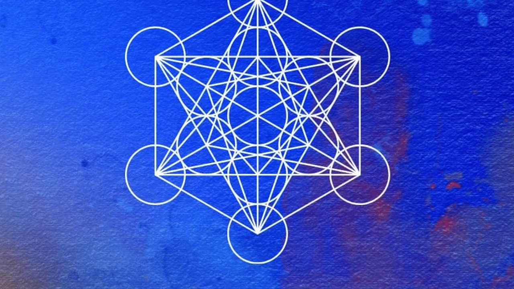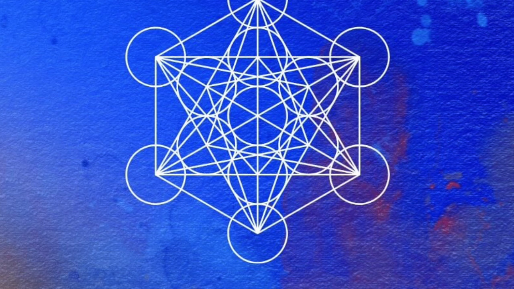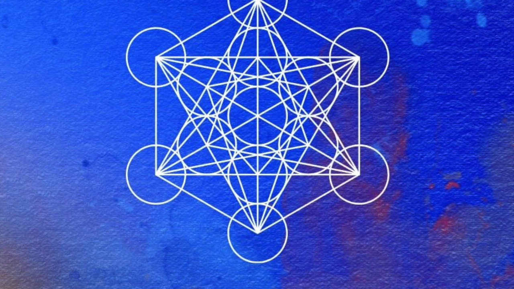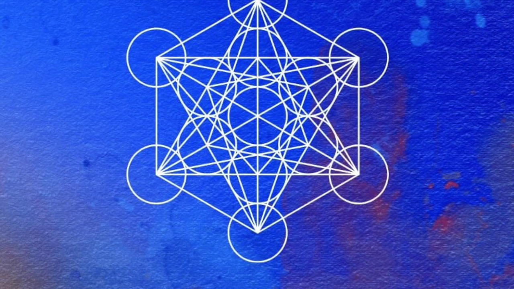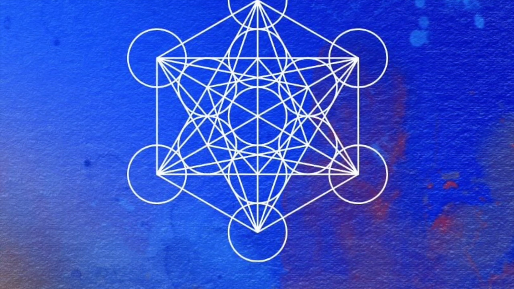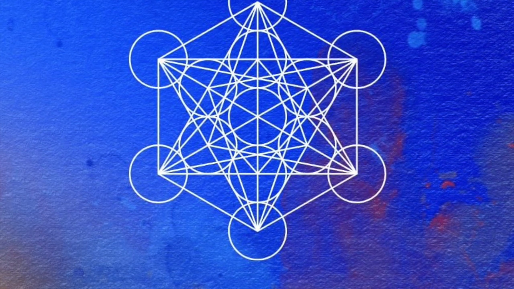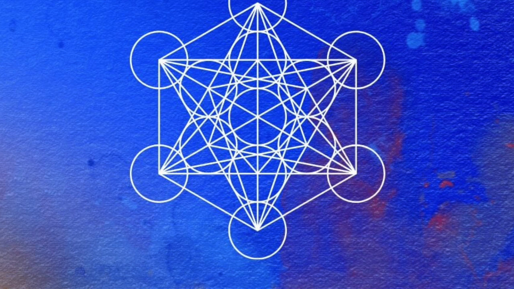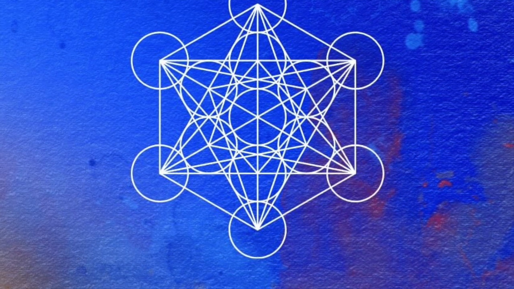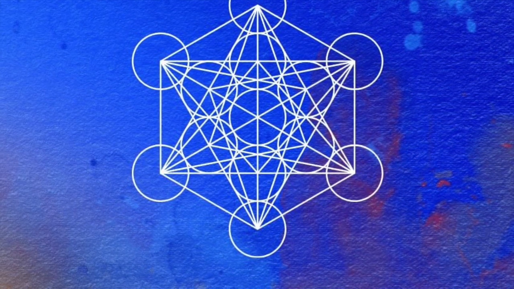Now, if you draw out Metatron's cube in all the lines and all the circles, where there's 6 on the outside and 6 in the middle, and one circle in the middle of the other 6 circles, what we have here is it creates a cube.